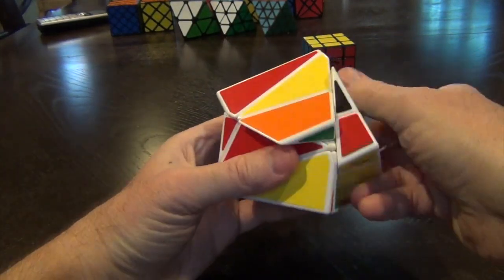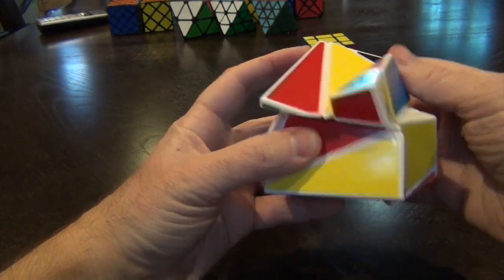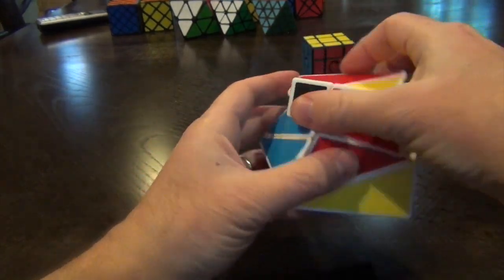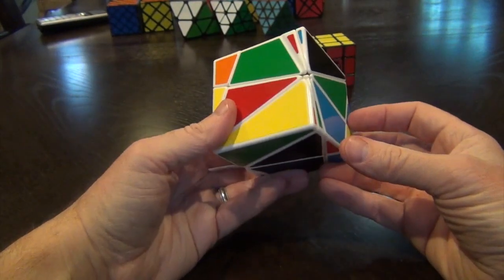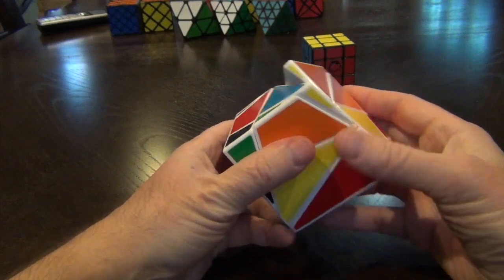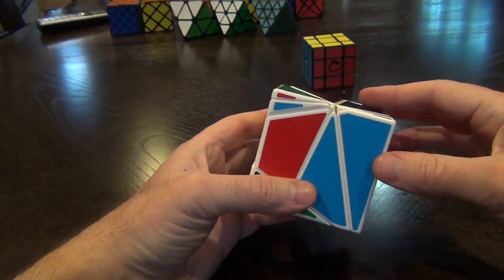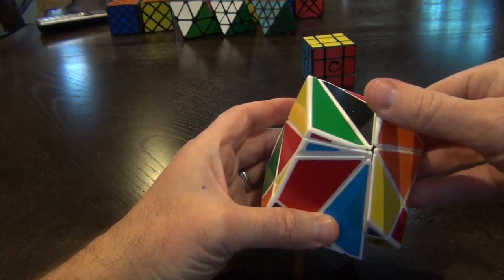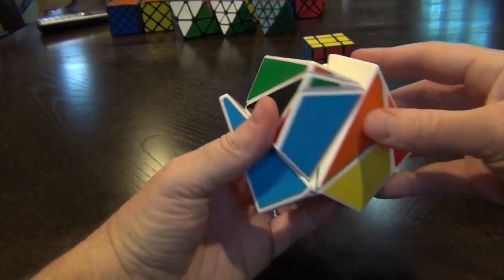So I'm going to do some more algorithms here just to continue the process of scrambling. Okay, so this looks like a fairly good scrambled puzzle. What I'm going to do now is let's just go ahead and do the shape-shifting scramble. So I'm going to move this up here, and just have fun with this. Do the best that you can.